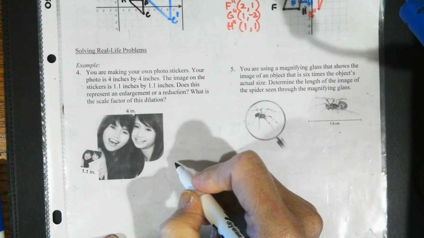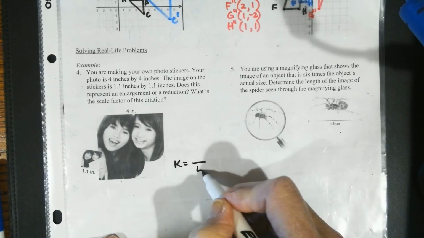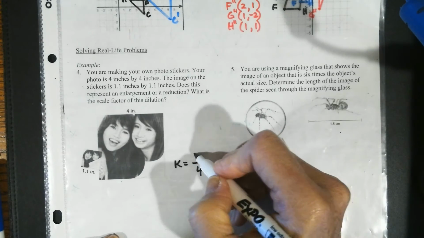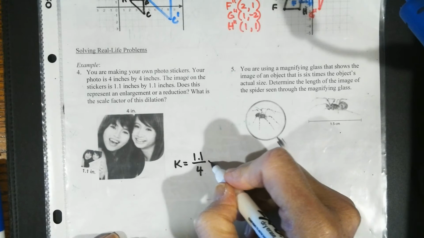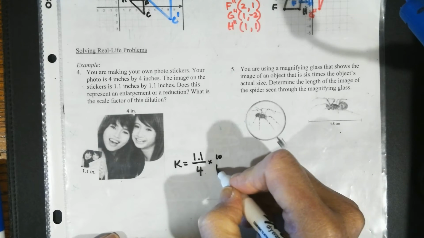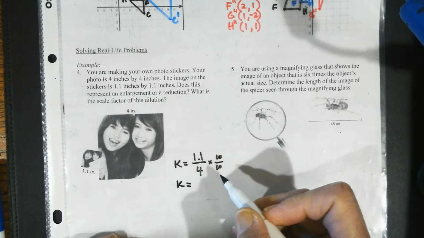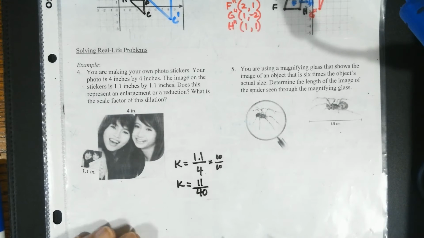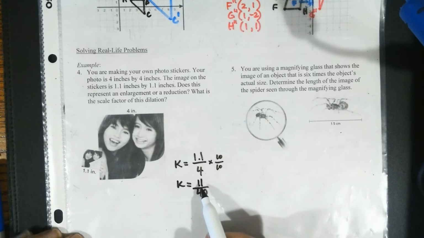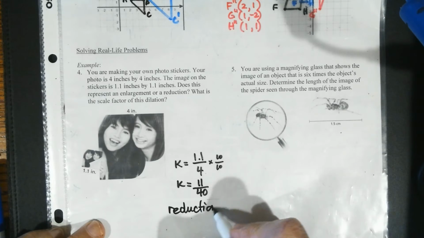So the scale factor is what you started with. Your photo is what you start with. That goes on the bottom. You're changing it to 1.1. They're both inches, so I can leave them like that. Now what I'm going to do is change this to a whole number, 1.1, so it's 1 1/10, so it's actually 11/40. That number is less than 1, which means it is a reduction.